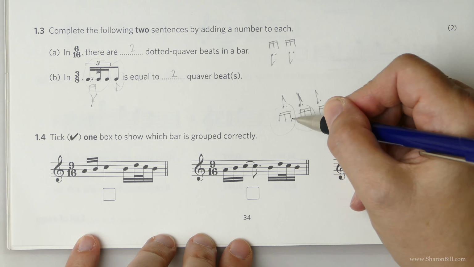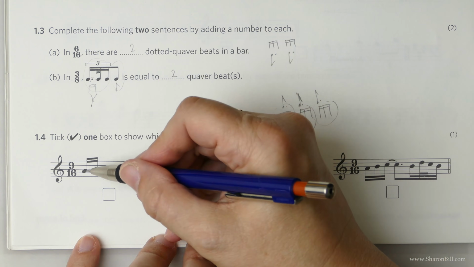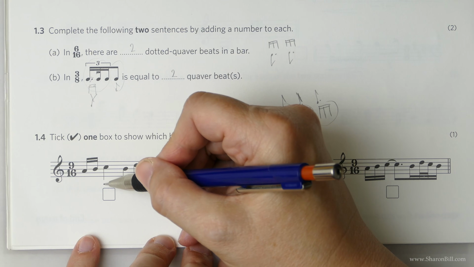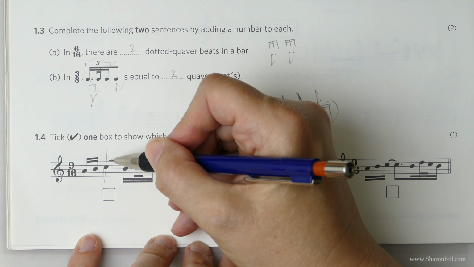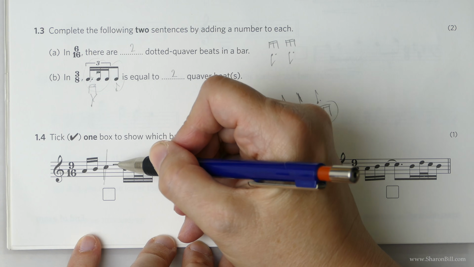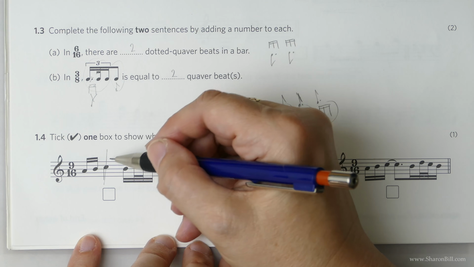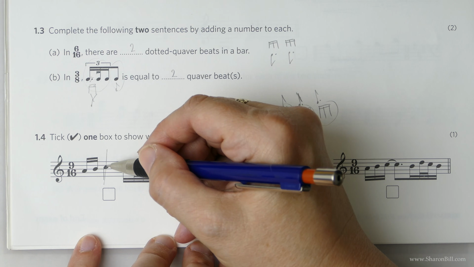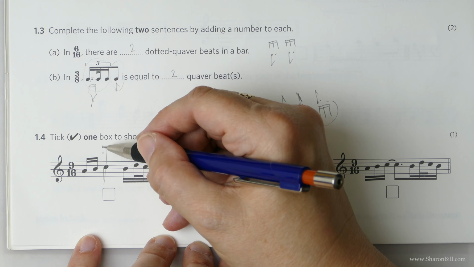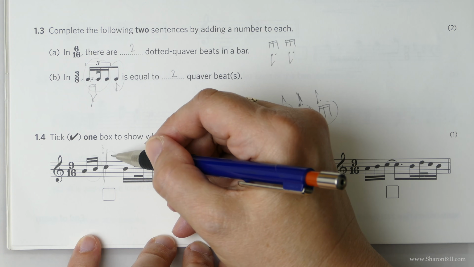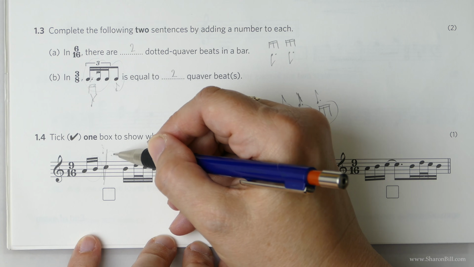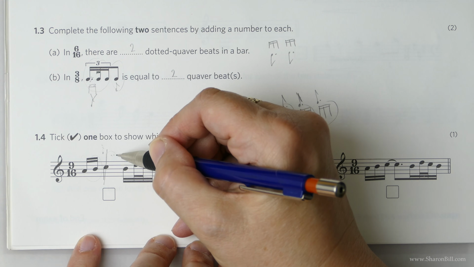So we should see 3 groups of 3, and so we have 1, 2. Now that's not correct, because really half of that, well actually it's even more, isn't it? So that should have a semiquaver belonging to that group, and then we have 3 semiquavers belonging to this group, don't we? So that's not right.